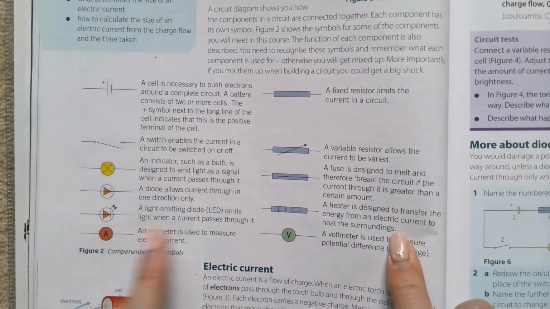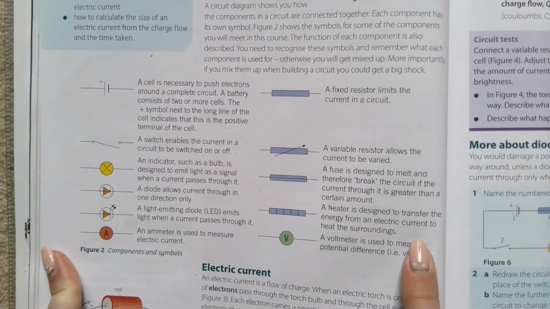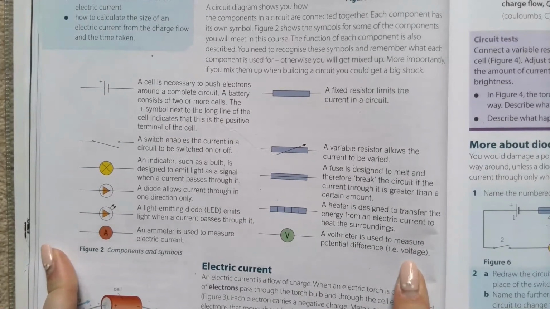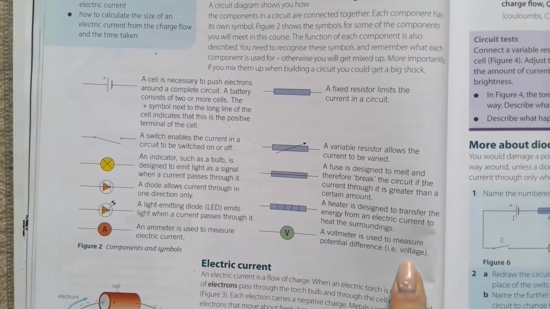This is a heater, and it's designed to transfer energy from the electric current to heat in the surroundings. And the last one, a voltmeter, which is used to measure the potential difference. So like I said, it might be easy for you to pause this video and have a look at them in more detail.